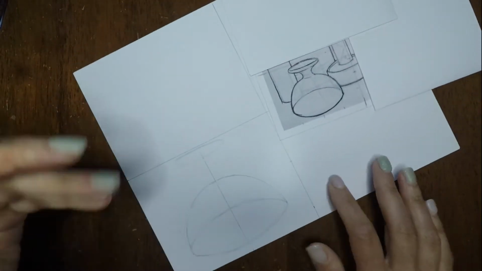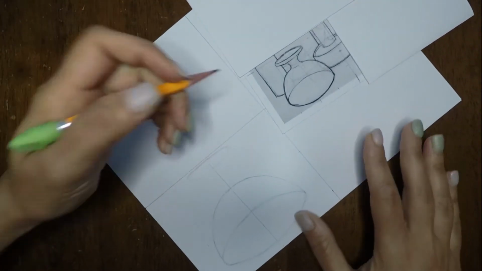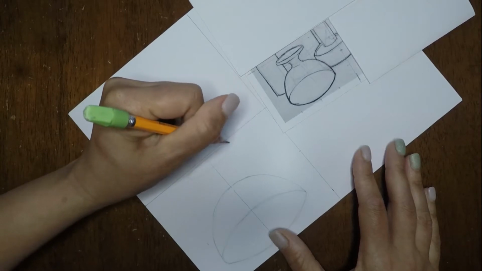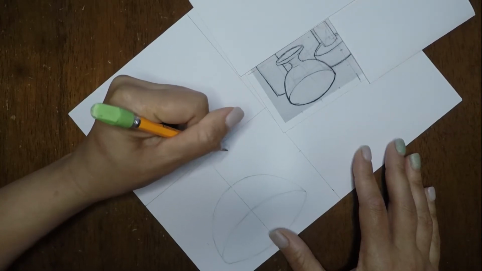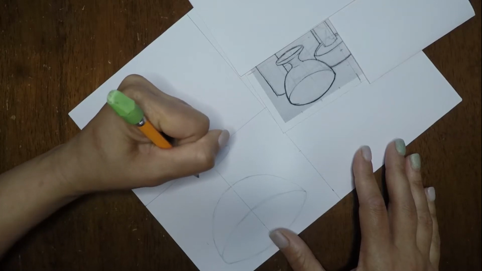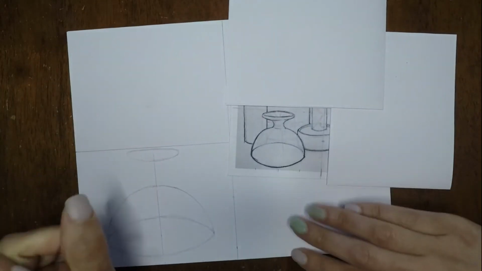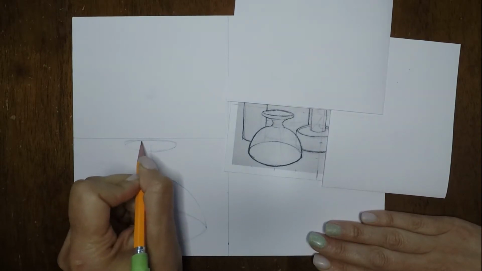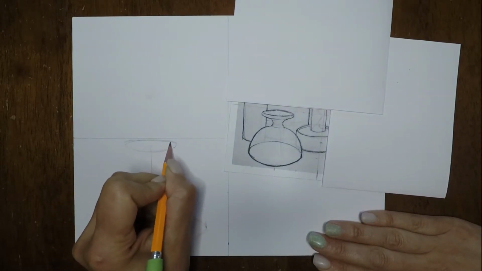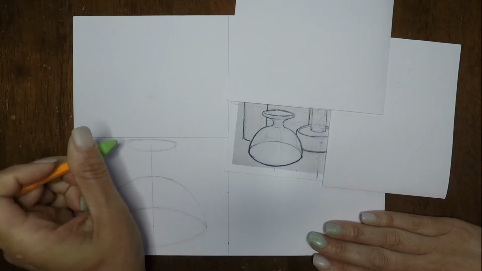Alright, so I think I'm going to tilt my page a little because I do draw better ovals when I angle my paper. And now I need to make this back. It's a little on the straight side, so I'm going to make this curve down a little to match the curve on the bottom of the oval, the ellipse. There we go.